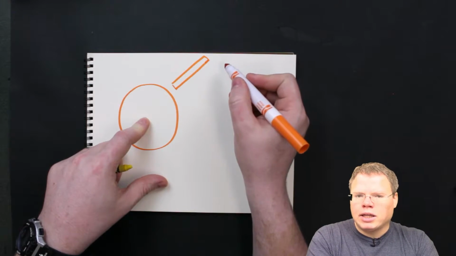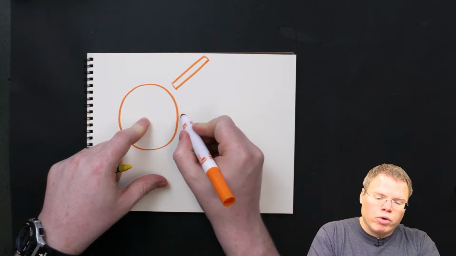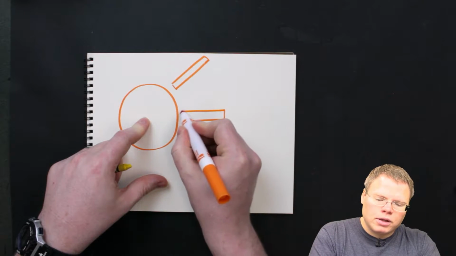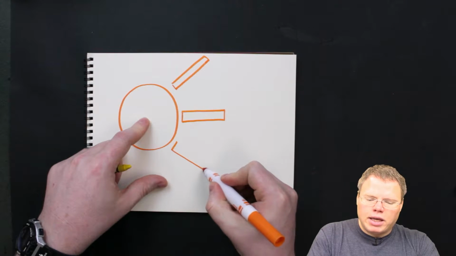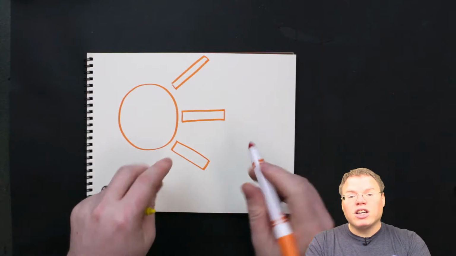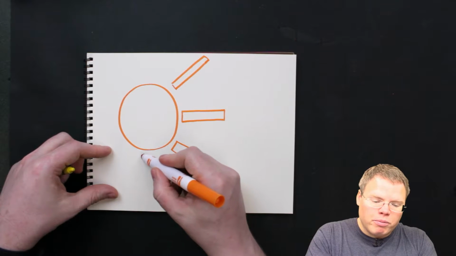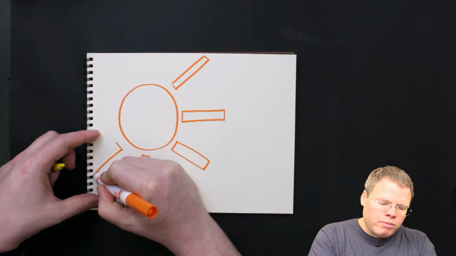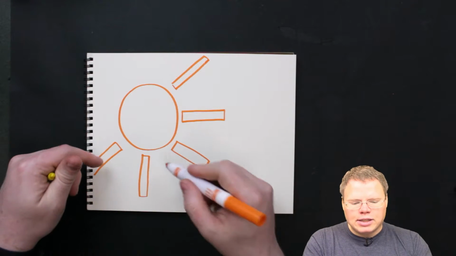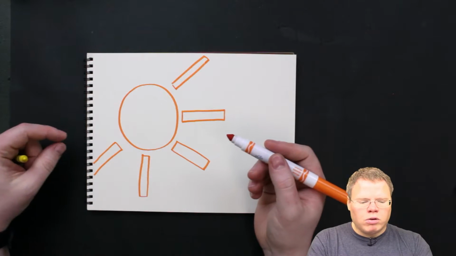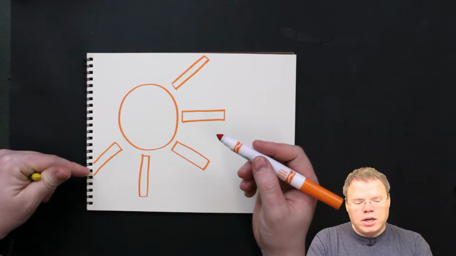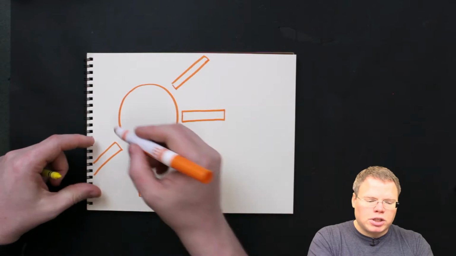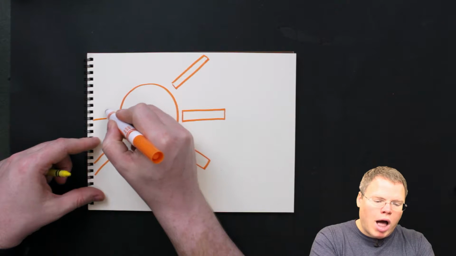Notice that I didn't just make that a line. I made that a big reaching out rectangle. Now, don't make it so big it fills up the whole page, because we're going to need some room to draw the other guys too. But I'm just making those rays of light, instead of just as lines, I'm making them as big, long, reaching out rectangles. Now notice here, because I'm a little close to the edge of my page, I'm just going to have a couple of these that crop off the edge.